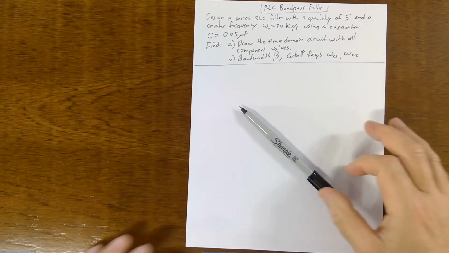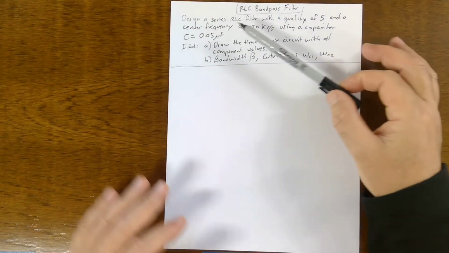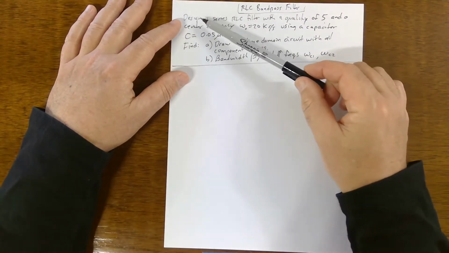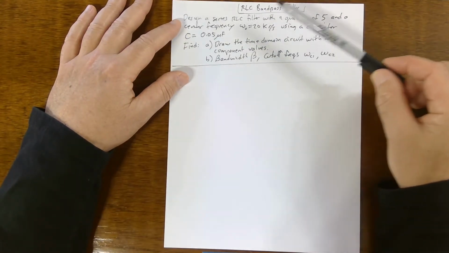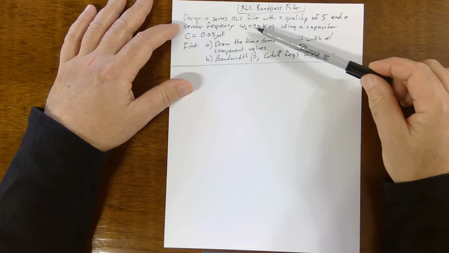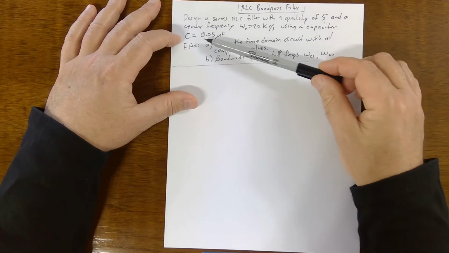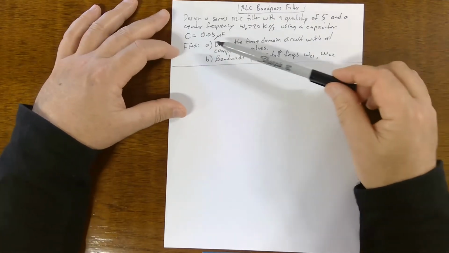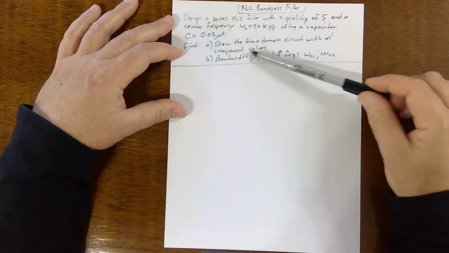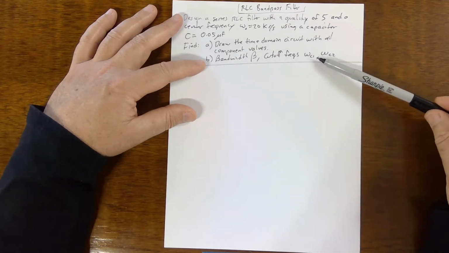Welcome back. This is an RLC bandpass filter problem. I've written it out for you because it's a lot of words. The problem is: design a series RLC filter with a quality of 5 and a center frequency omega 0 of 20 kiloradians per second using a capacitor of 0.05 microfarad. Find A, the time domain circuit with all component values, and B, the bandwidth, beta, and the cutoff frequencies, omega C1 and omega C2.